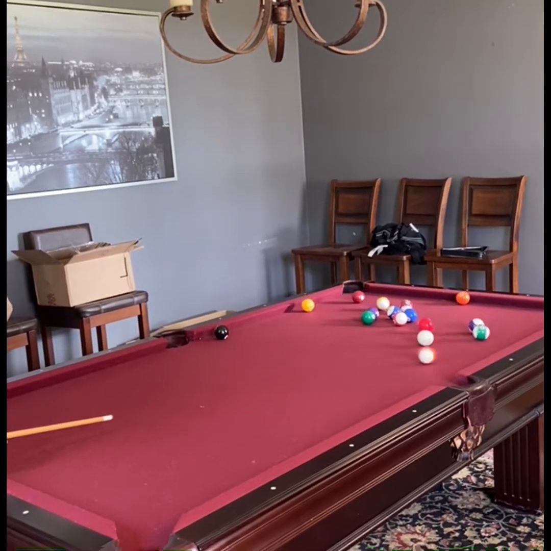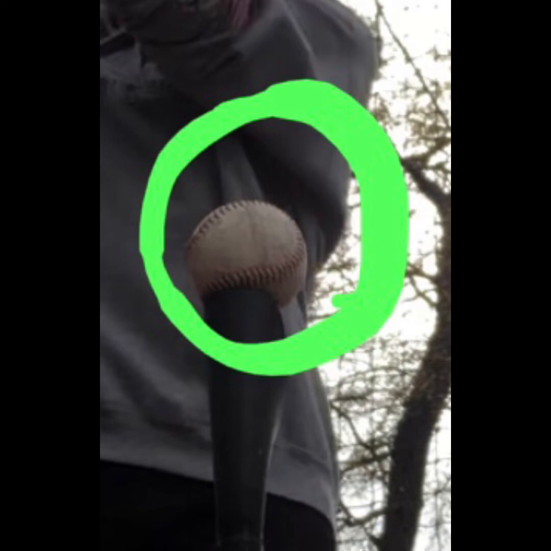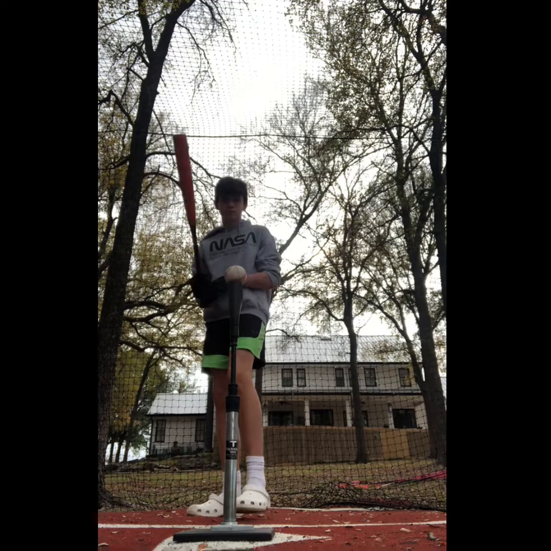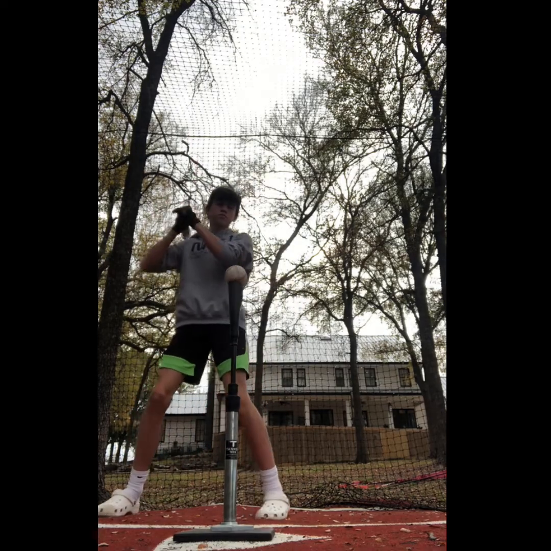The baseball is at rest on the tee. When I hit the baseball, it flies in the direction I hit it.